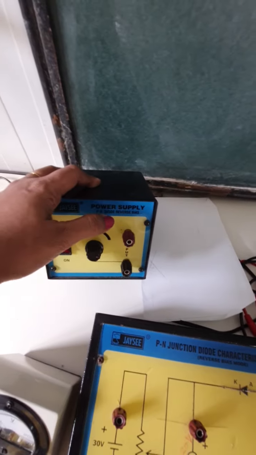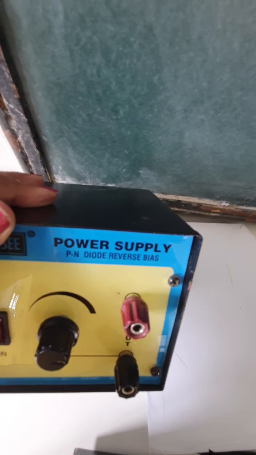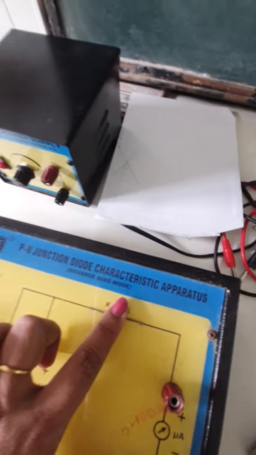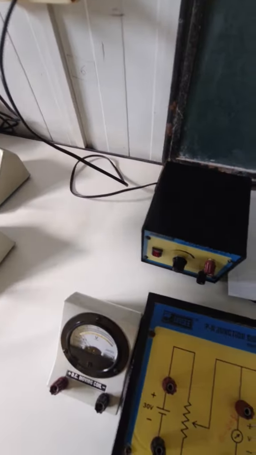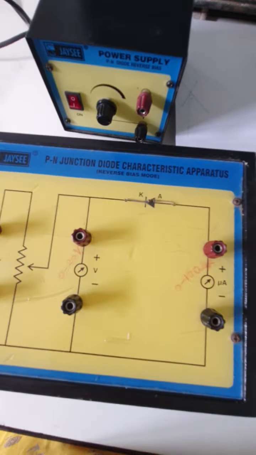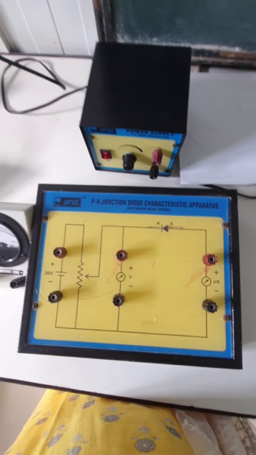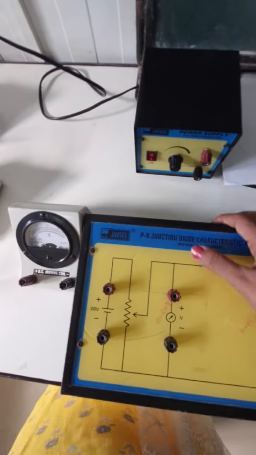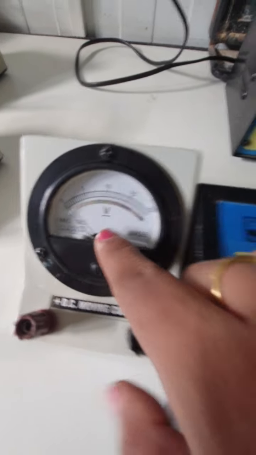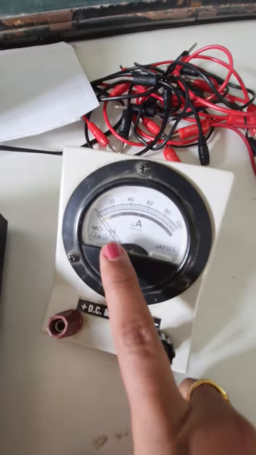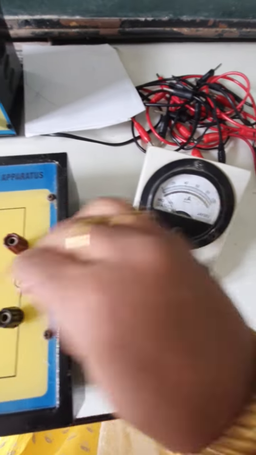In the reverse bias, remember one thing, you have to connect this, it is written here, PN junction diode reverse bias, and this one also reverse bias. Don't make a mistake that you are connecting this board with the forward bias and this one with the reverse bias. So now I will connect this and I'll take the reading. In the same manner, you have to change this knob and you will note down the value of voltmeter and you will note down the corresponding current value. You can find all the things.